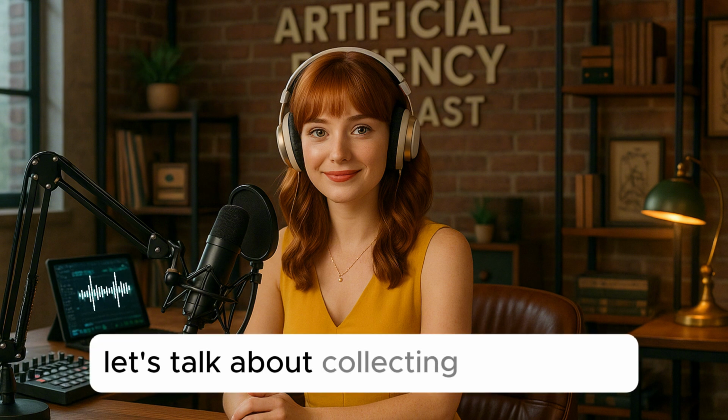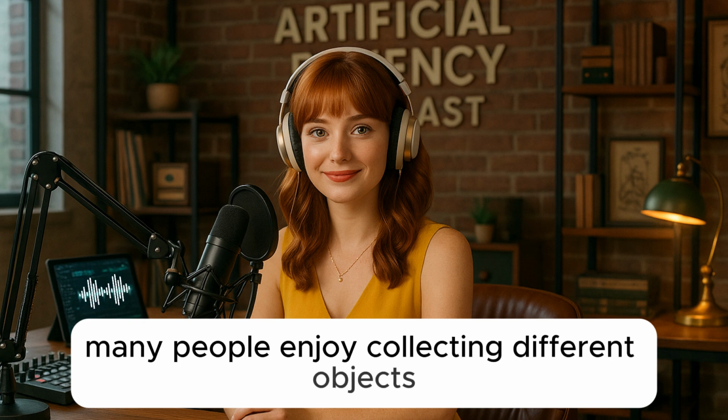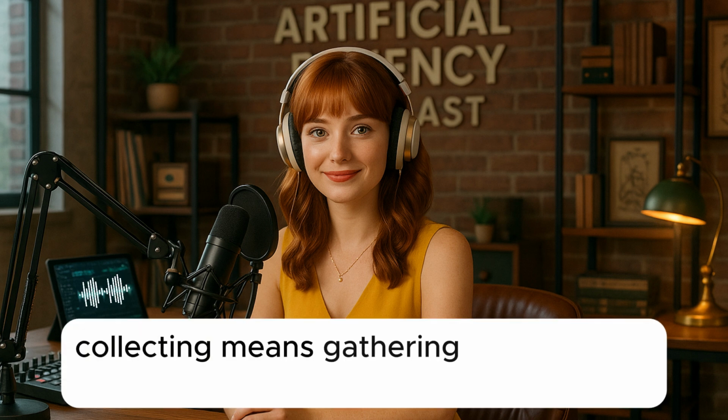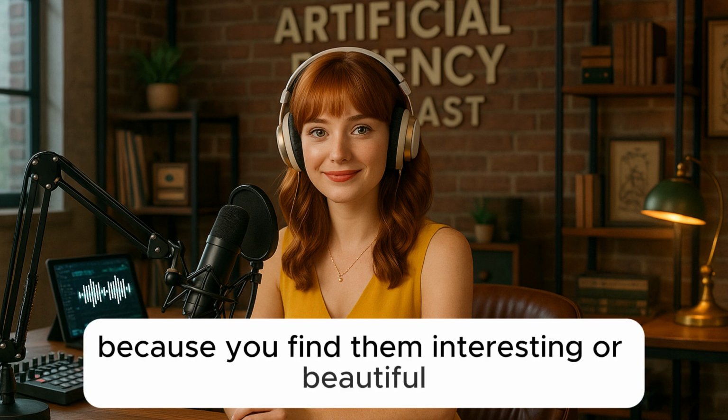Let's talk about collecting as a hobby. Many people enjoy collecting different objects. Collecting means gathering and keeping similar items because you find them interesting or beautiful.